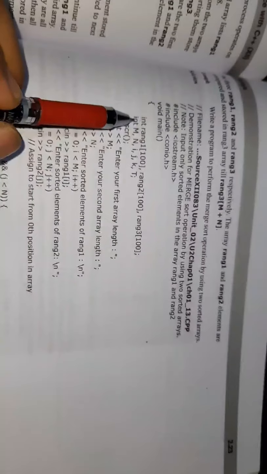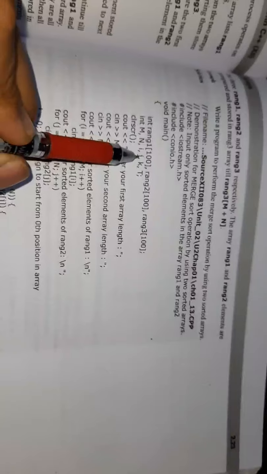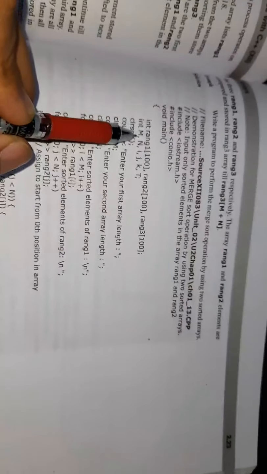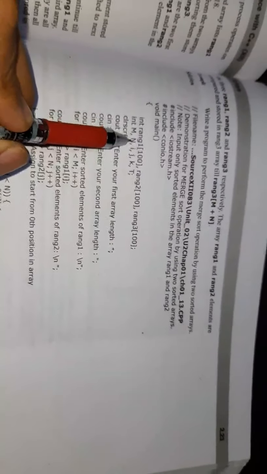Now based on that, these variables are declared: m, n, i, j, k, t. Now m and n are in uppercase. So keep in mind that if you are using an uppercase letter in the declaration, it should also be uppercase in the program itself. So what is m and what is n, what is i, j, k and what is t? That we shall see as the program unfolds. Okay, so here that is clear screen.